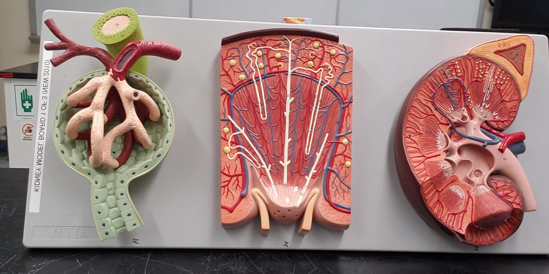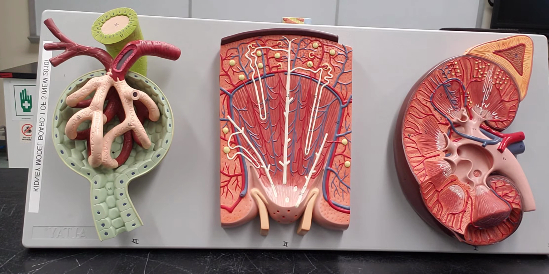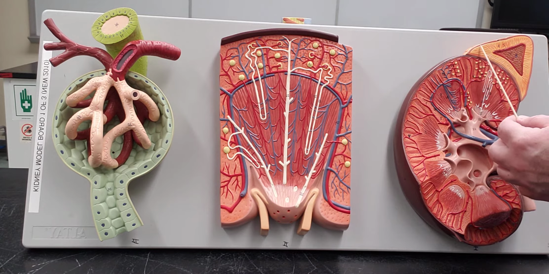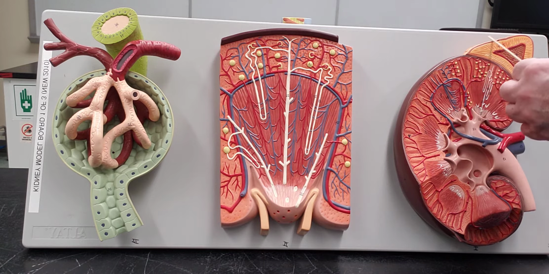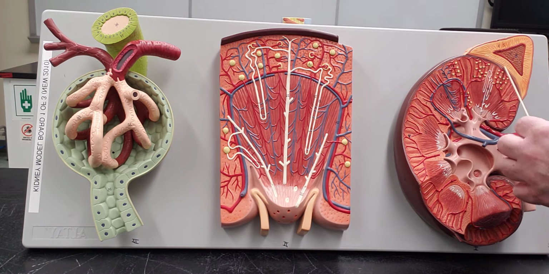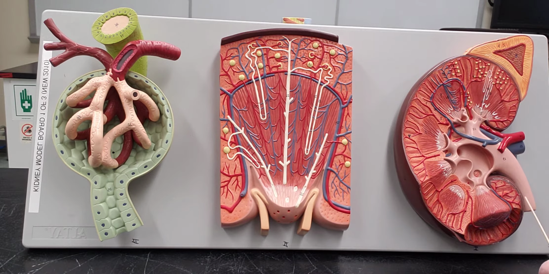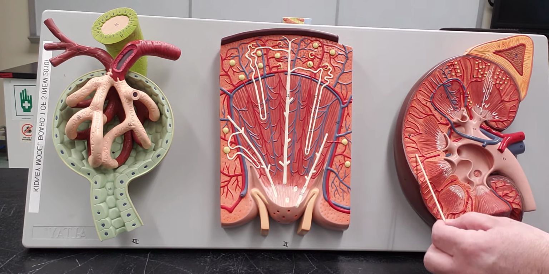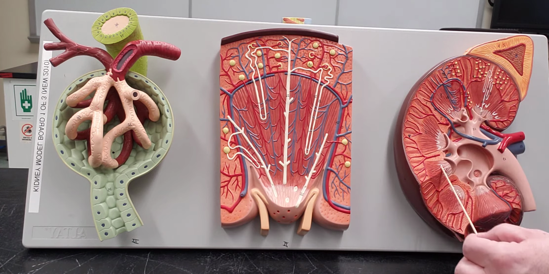All right, folks, so we have here a model representing the urinary system of the human body. So we'll start over here on this side of the model and look at the adrenal gland, which has the capsule, the cortex, and the medullary region of the adrenal gland. We have here the capsule of the kidney, the cortical region, and we have also the medullary region.